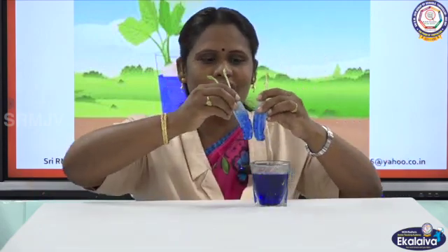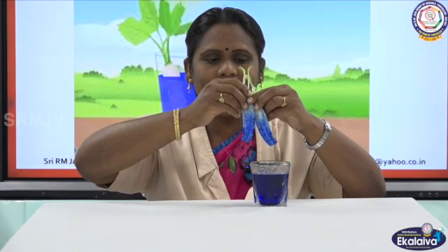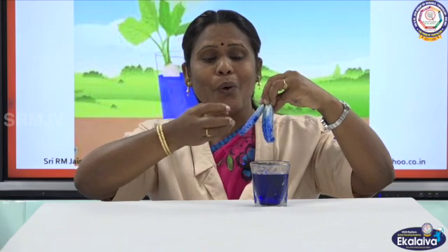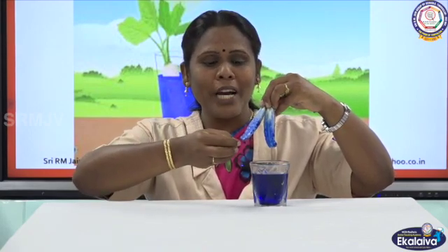What do you observe in this? See, children, can you see the blue ink here? Yeah, the water absorbed by the tip of the radish has reached upwards, reached upside including the ink.